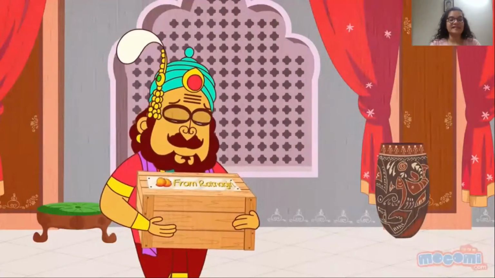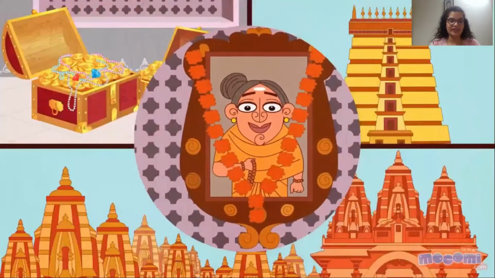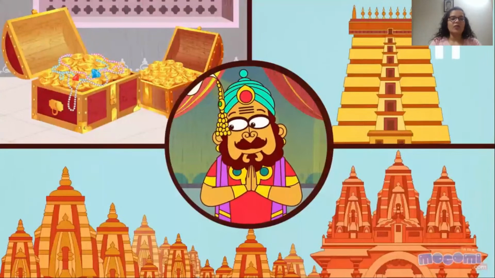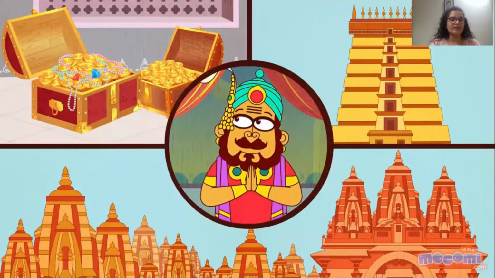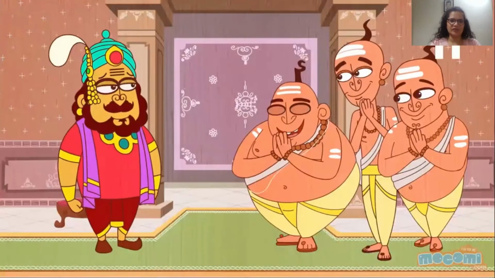But he thought that since my mother had decided to donate the mangoes, I will definitely donate them. So he remembered his mother used to do so much spiritual work. She was so spiritual. She did a lot of charity. So he decided he is going to also give a little bit of wealth to all these places. And he is going to fulfill the wish of donating the mangoes.